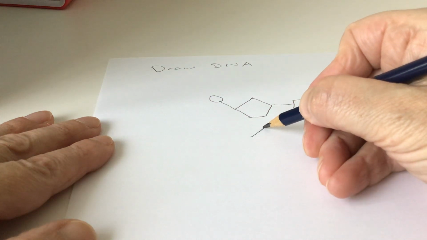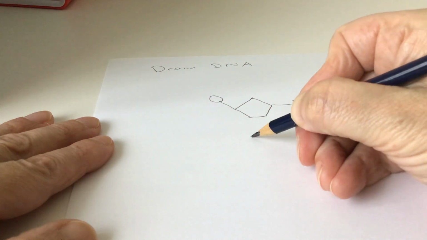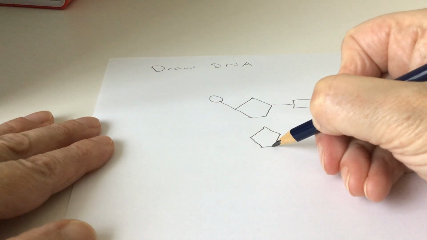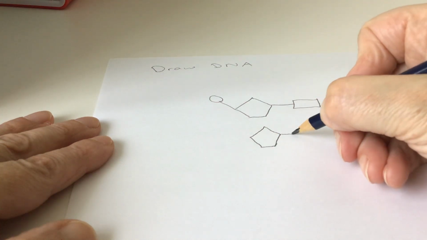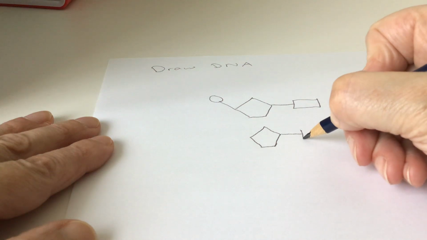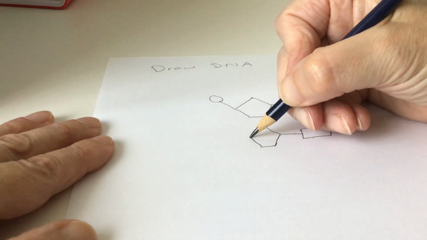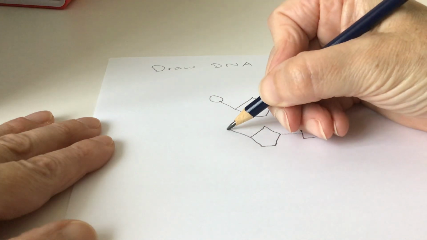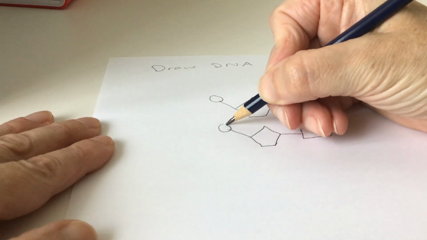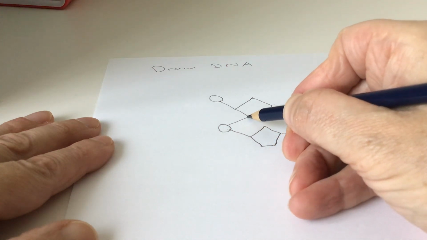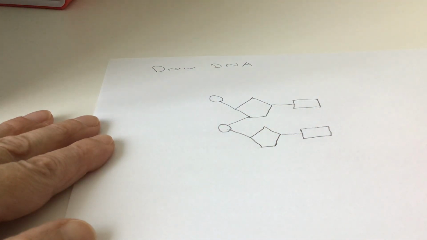If they don't tell us how many nucleotides to draw, then 4 is a good number, and that would allow for 2 base pairs, so you can actually show complementary base pairing. 5th carbon up to the phosphate group, and then you want to make sure that that phosphate group can then link to carbon 3 across there.